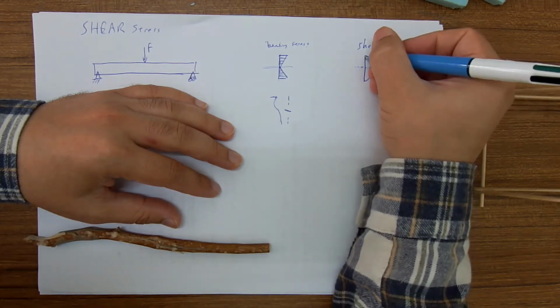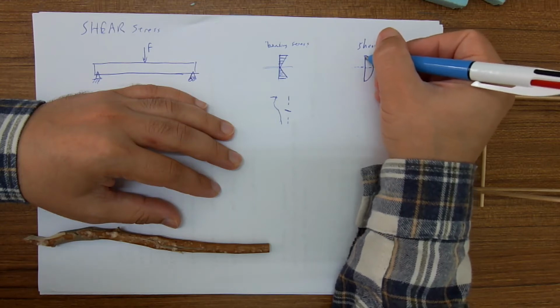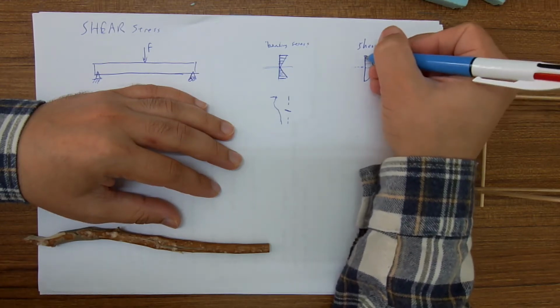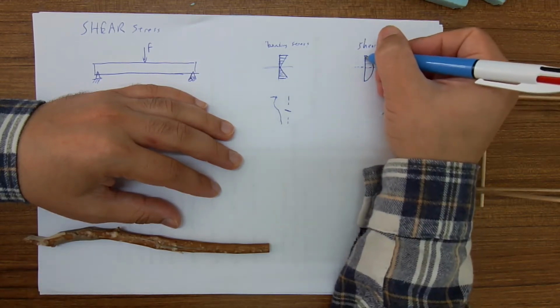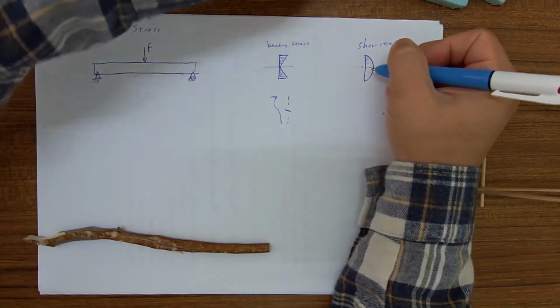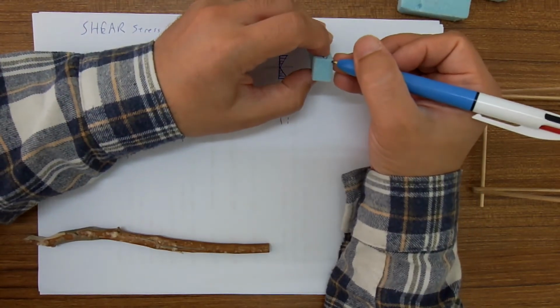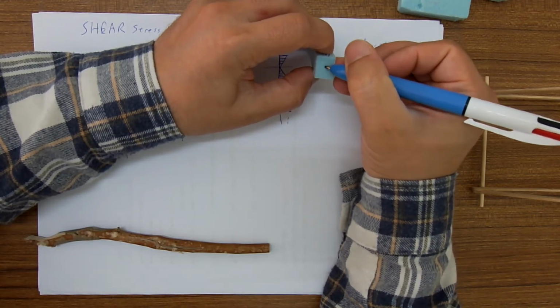So this is transverse shear, and this is the profile of the shear. It is not like this. This is shown in order to show the magnitude of the shear stress. So if I plot shear stress here, at the mid it is maximum.